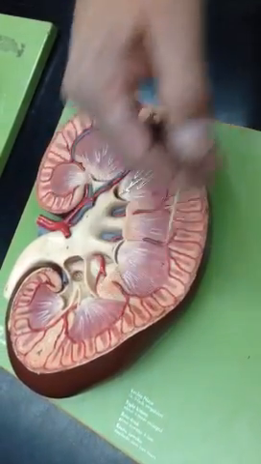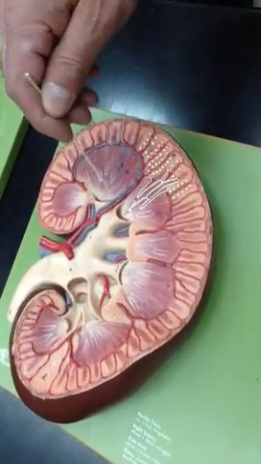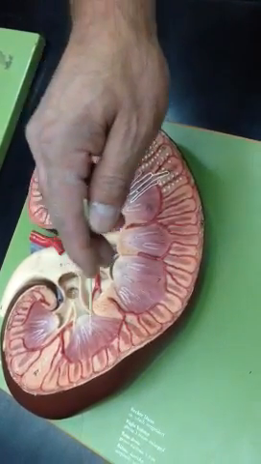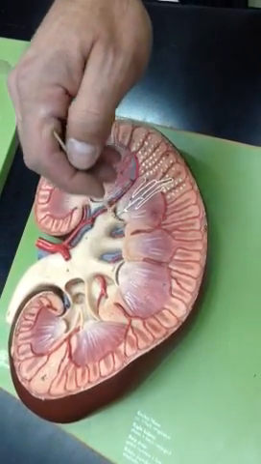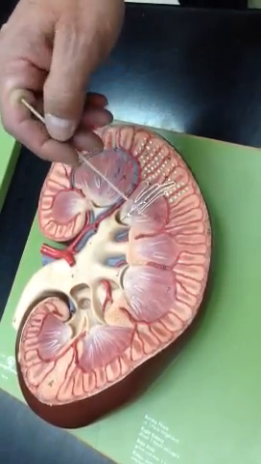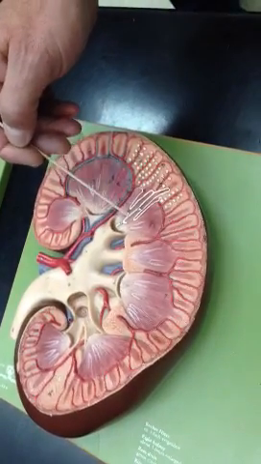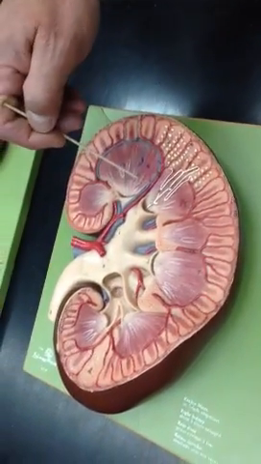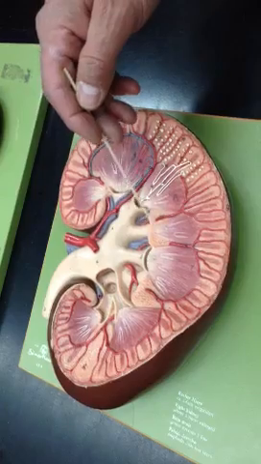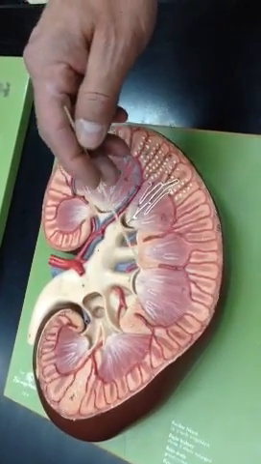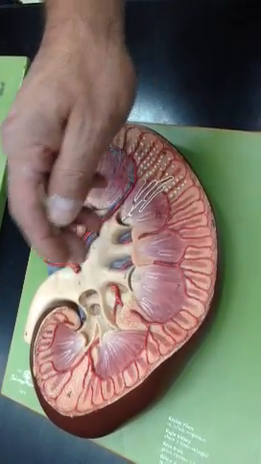Now structures inside the kidney include these pyramids. All of these are pyramids. And that's where the functional unit of the kidney is, this nephron, which I'll go through in greater detail. But in between the pyramids are the renal columns. So here is a renal column, here's a renal column, here and here.